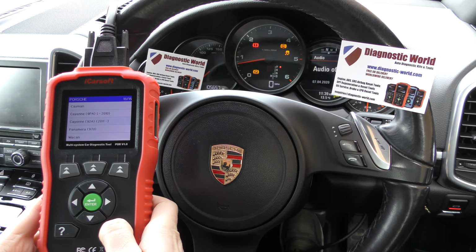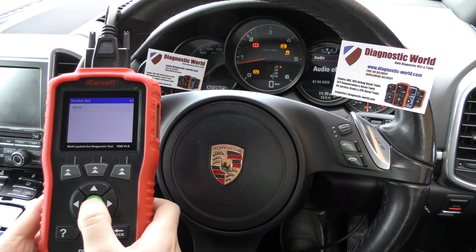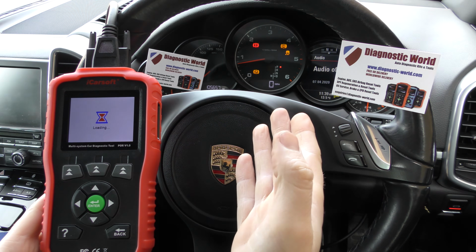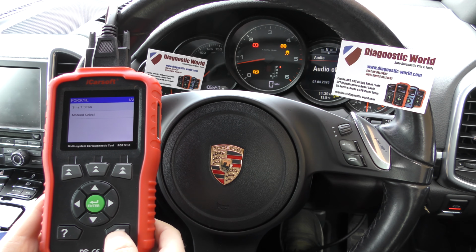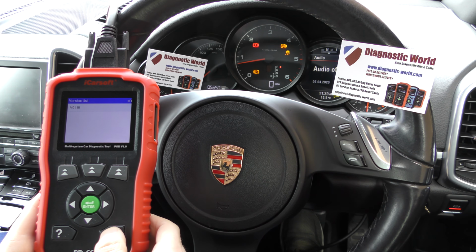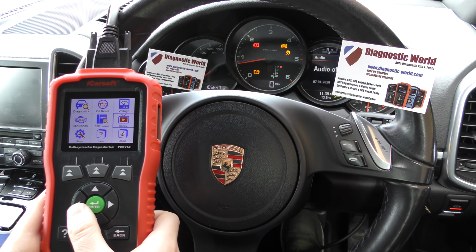One more thing we've got is this option here, oil reset. So you can just select your vehicle. We don't have any need to do the service reset at the moment, but if you did, this is how you would do the oil service reset on your vehicle. It's a good little function to have, and there are a few more different options.